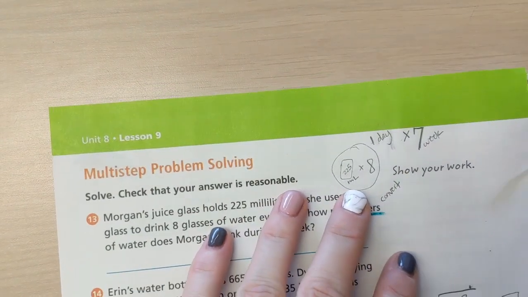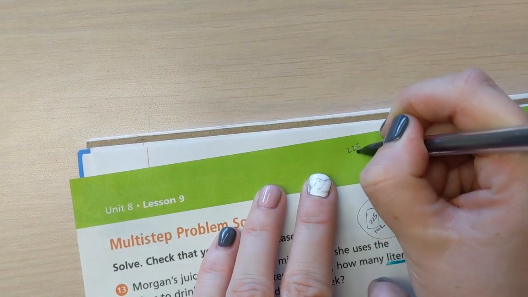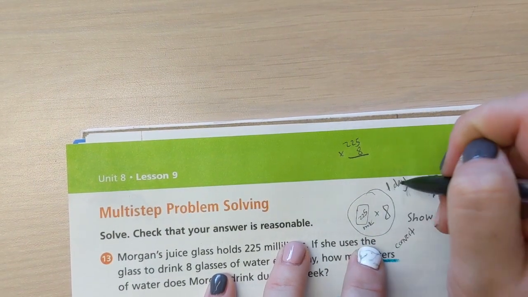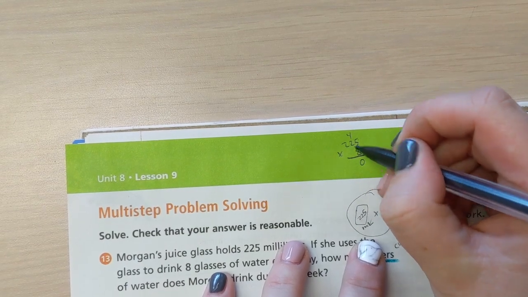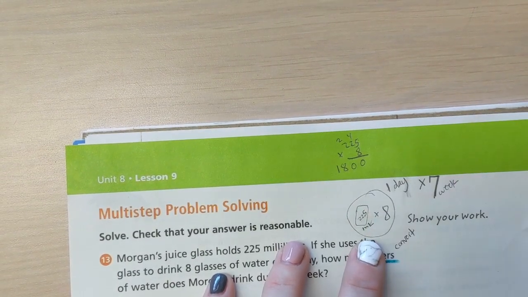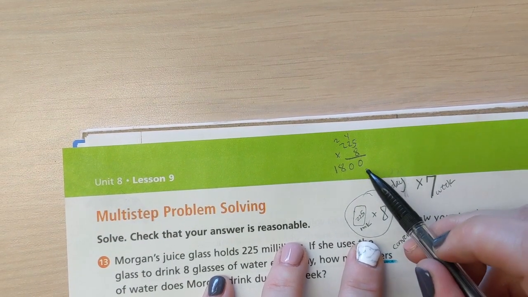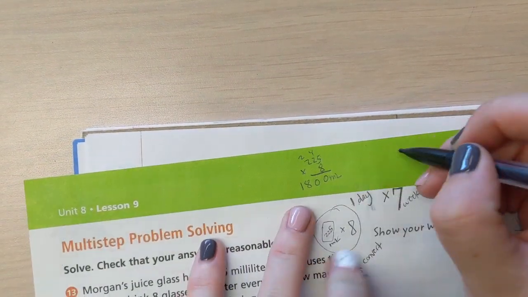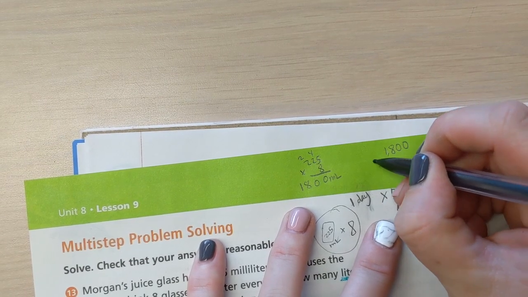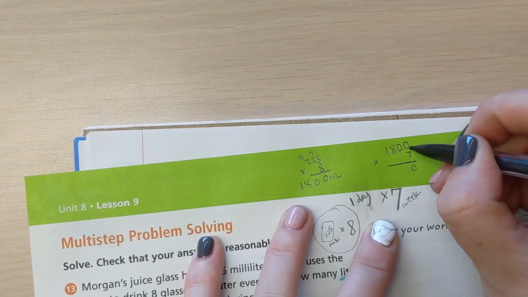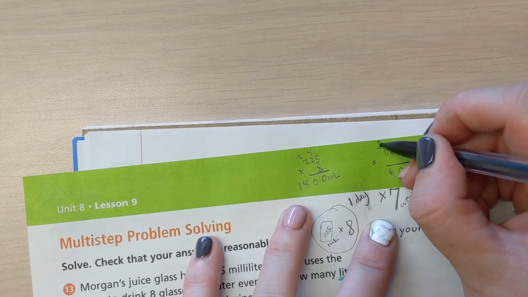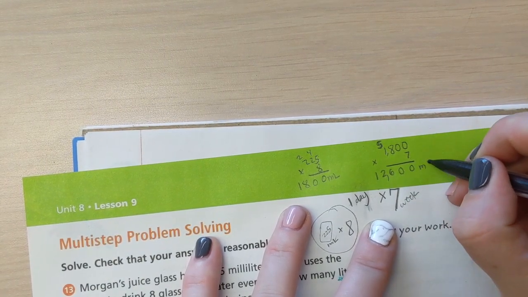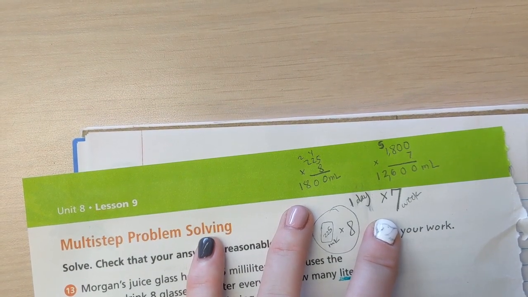So I'm just going to do that work above here in the green. So 225, you should do the same thing, times 8. This is going to find out how much water she drinks in a day, how many milliliters in a day. 8 times 5 is 40. That's 20. That's 18. Wow. 1,800 milliliters in a day. But I need to know in a week. So I need to take that number, 1,800, and times it by 7. 0, 0, 56. 7 plus 5 is 12. 12,600 milliliters in a week.